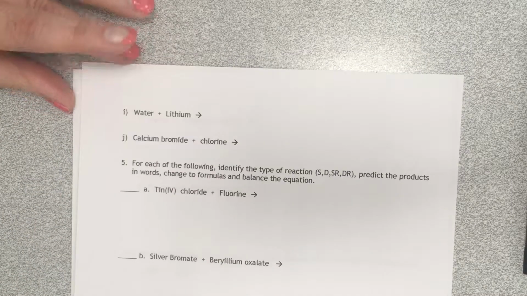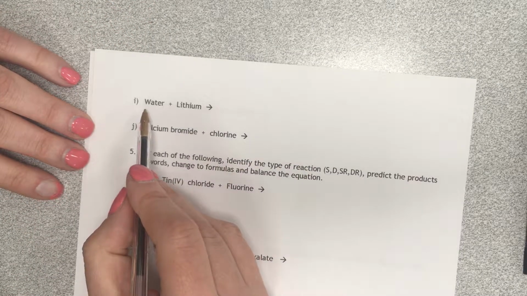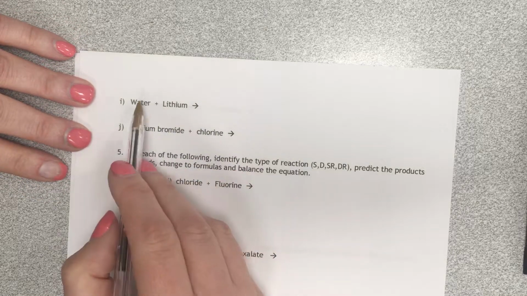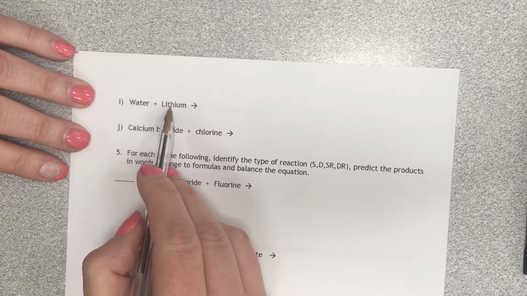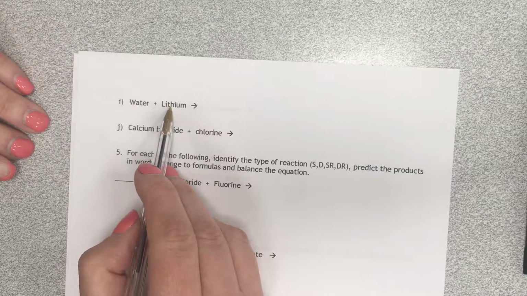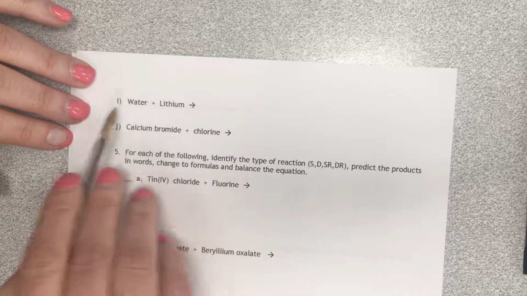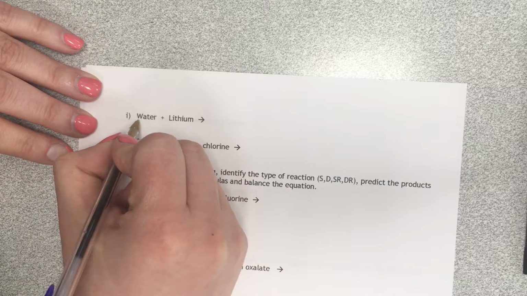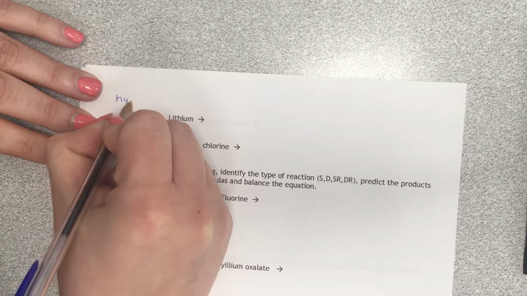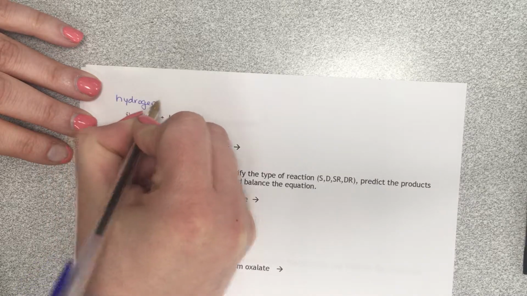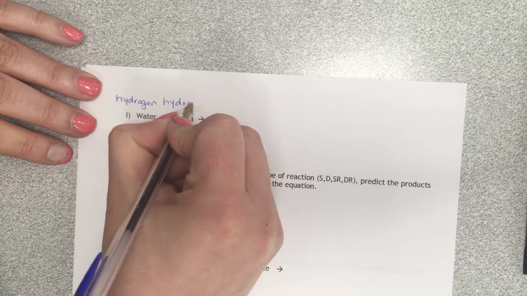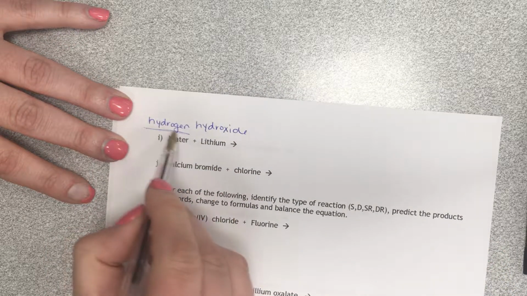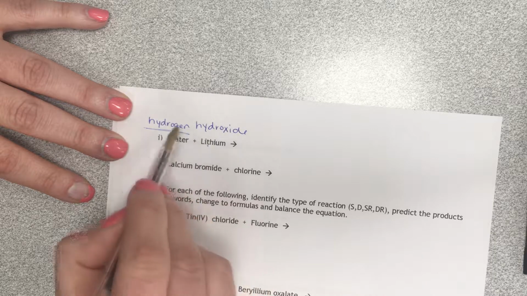Okay, water and lithium. Water looks like an element because it's one word, but remember, it's H2O, it's a compound. So we have a compound and we have a metal, an element. This looks like a single replacement. So remember water, I would rewrite it as hydrogen hydroxide. Then we just look on the activity series sheet to see if lithium is higher than hydrogen.